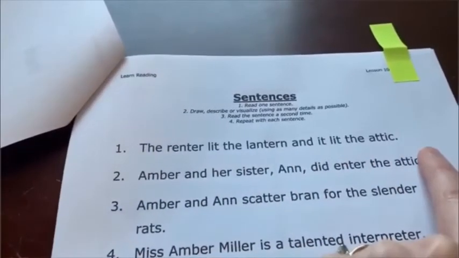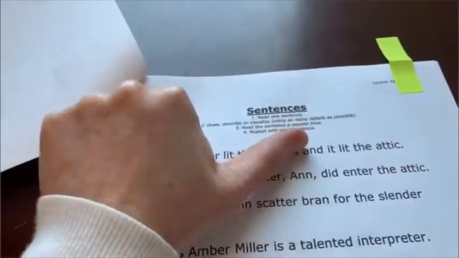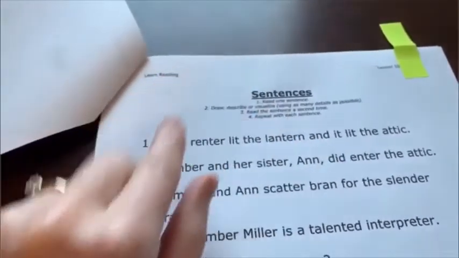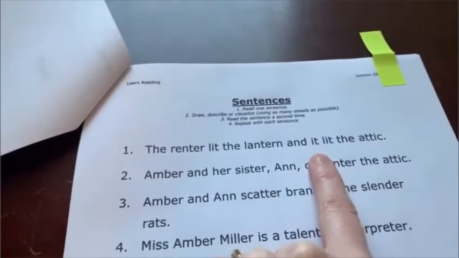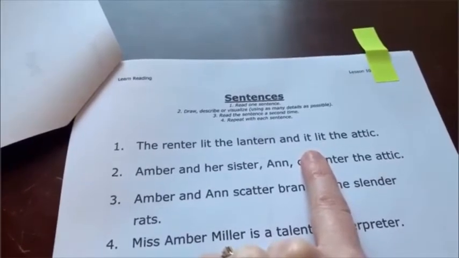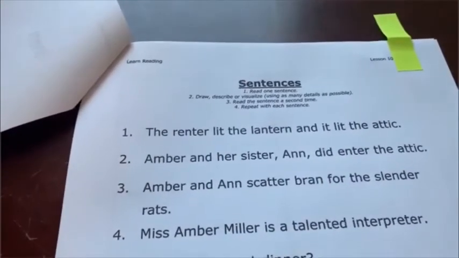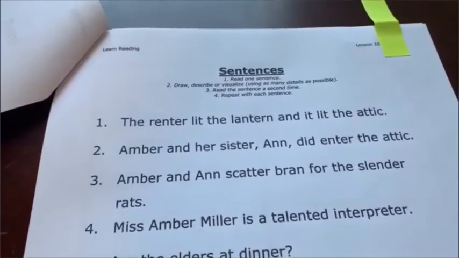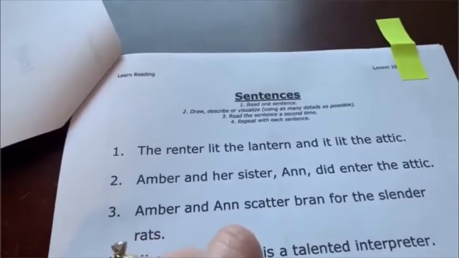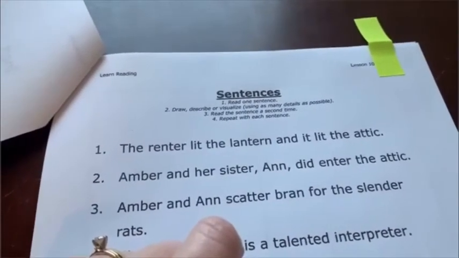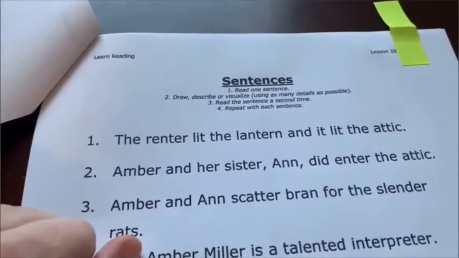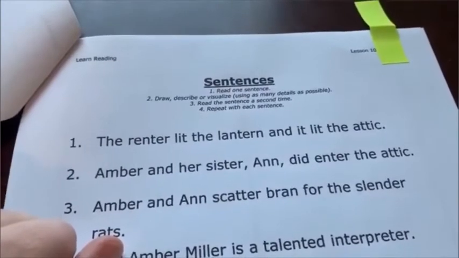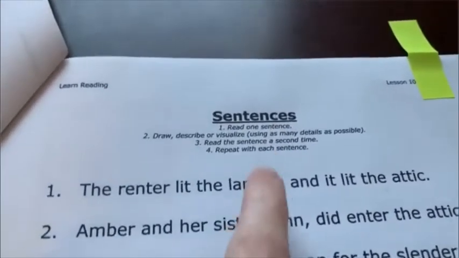This is the sentences page. They would read the sentence, and then they would choose, if they want to, to draw, describe, or act out what the sentence is saying. The kids really love this, and it really improves their comprehension. The kids that act it out are hilarious. It's so fun to watch. And you also get some pretty good artists that like to use their creative talents when they get to sketch what's happening.